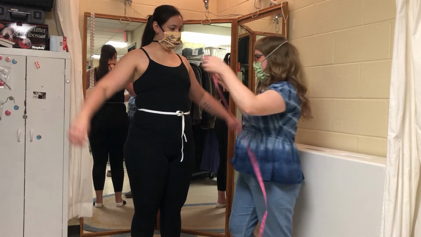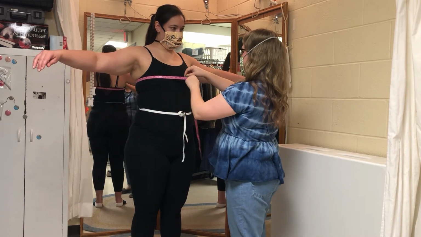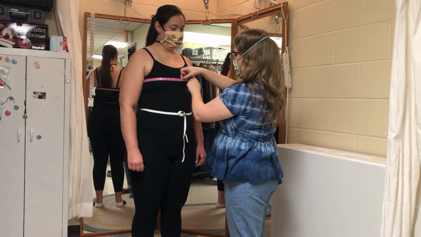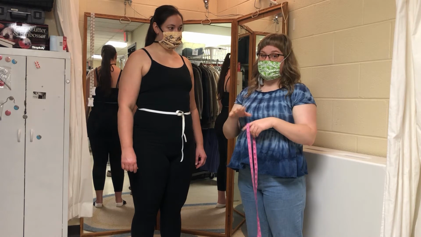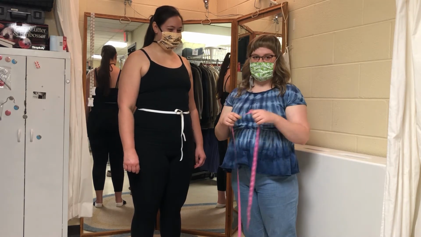Chest. Chest, you'll have your person raise their arms. And can you put those down again? Erica's chest measurement is 40. You want these circumference measurements to be snug but not too tight, obviously. I think a person would be suffocating.